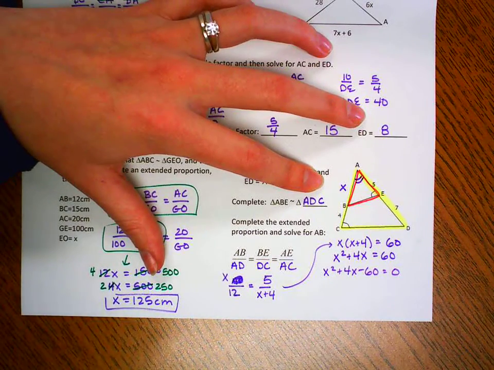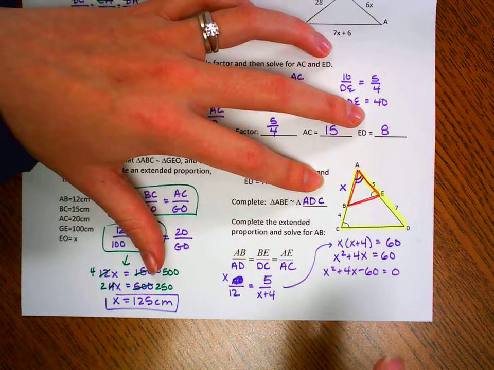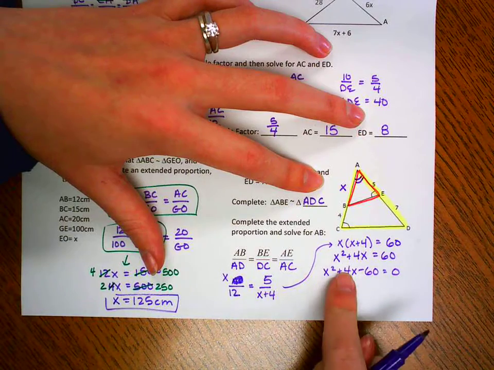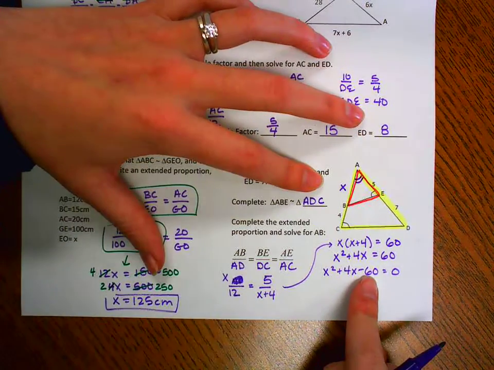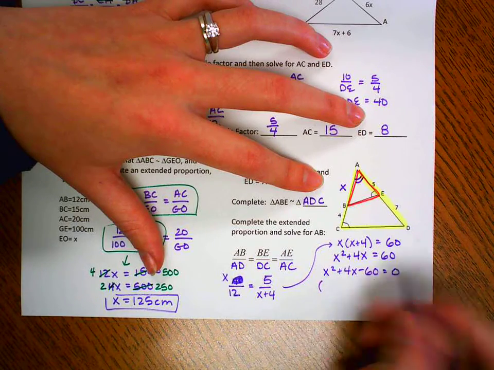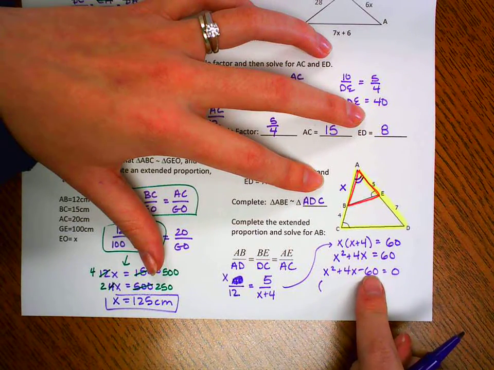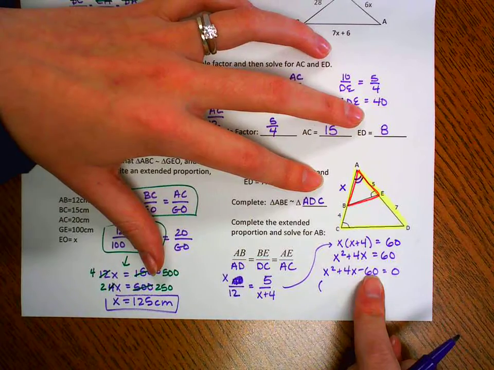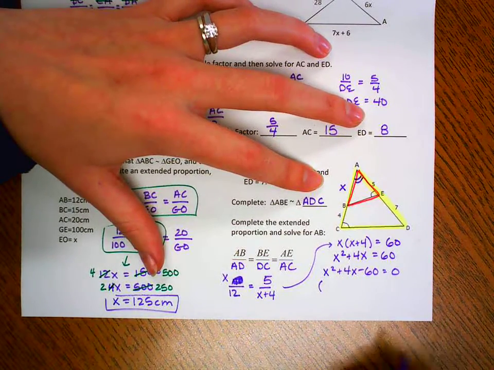Okay. Now, I'm looking for 2 numbers that add to 4 but multiply to negative 60. And I've already done this, so I'm just going to show you guys what I have. Actually, I have to review really fast. Okay, so 60 is the same as 6 times 10, right?